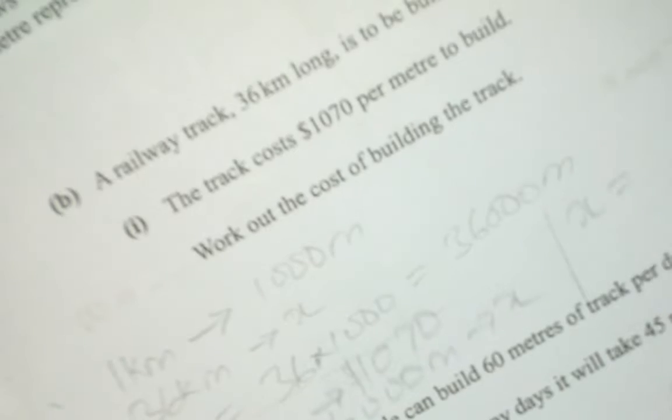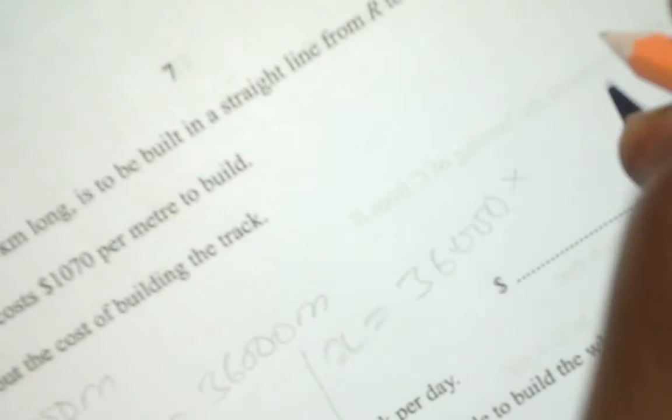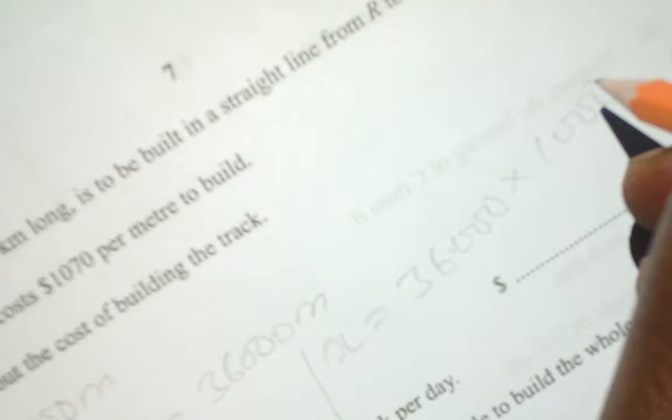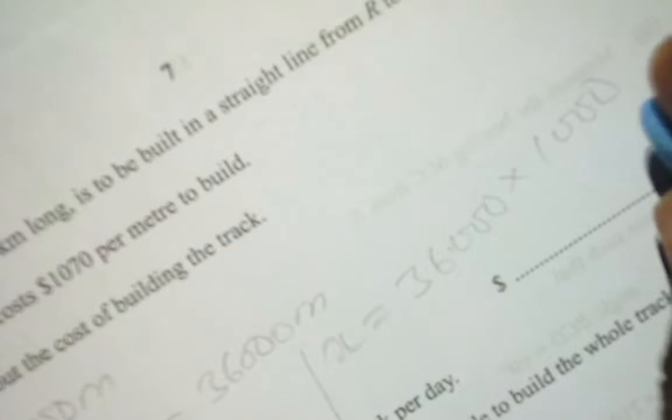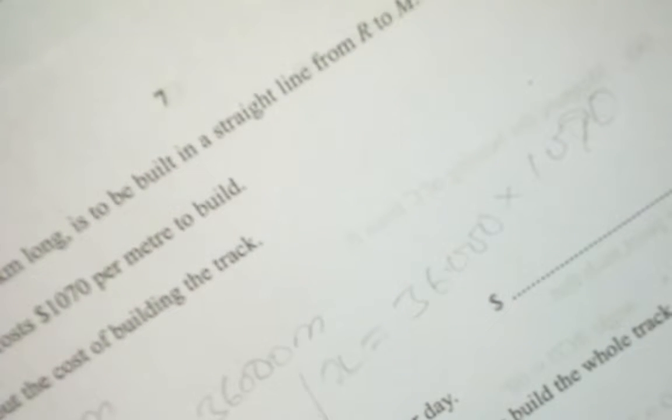Again, by proportion, x is equal to 36,000 times $1,070.